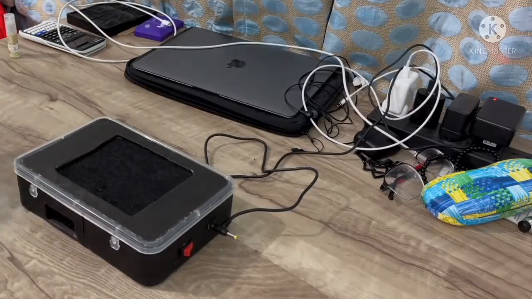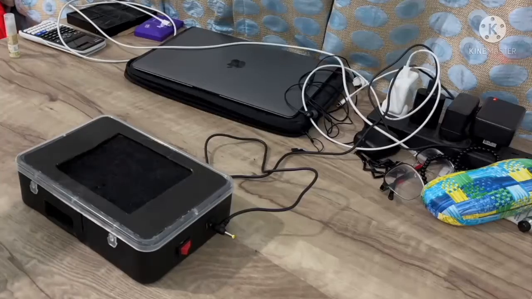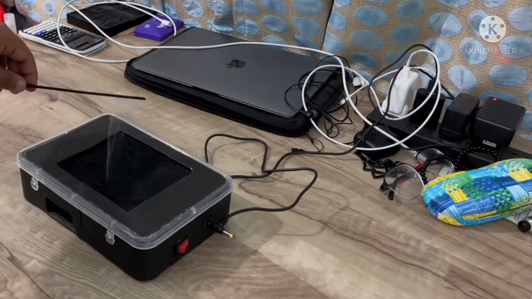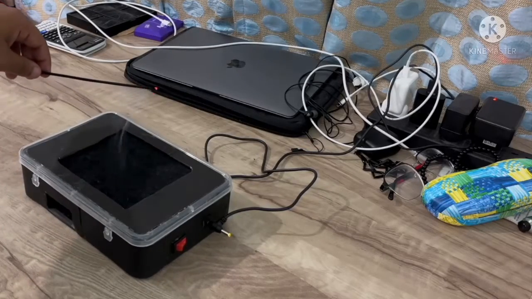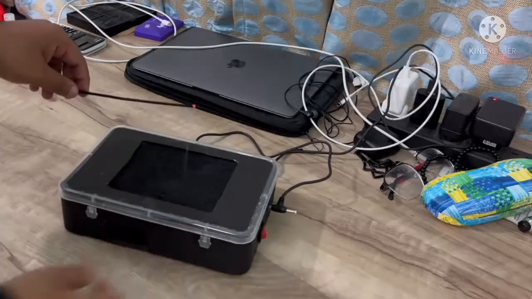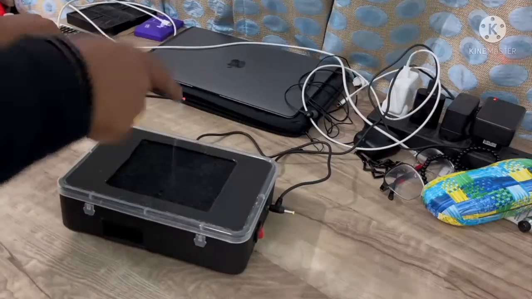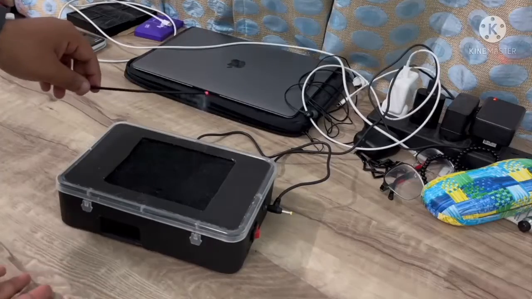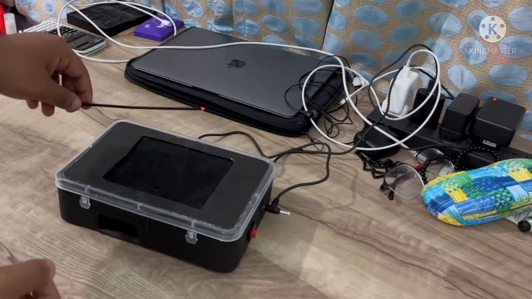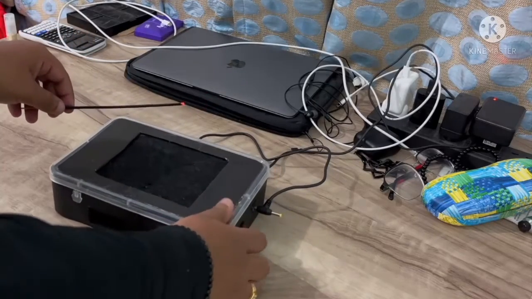To explain the working of the air purifier, I would be using an incense stick. So you can see that the smoke of the incense stick gets sucked into the air purifier, it passes through the filter, the blower circulates it and expels the purified air out of the ventilation which has been created on the side of the box.